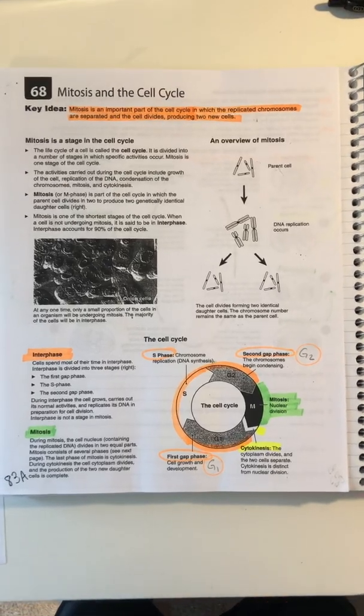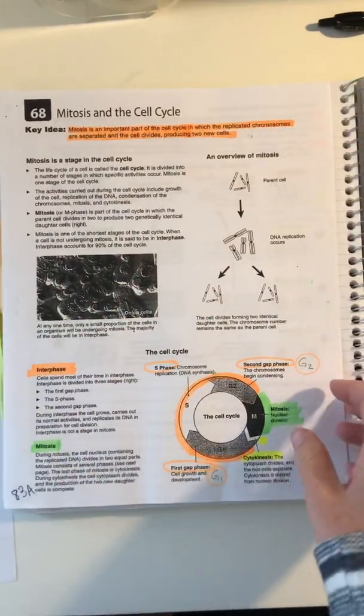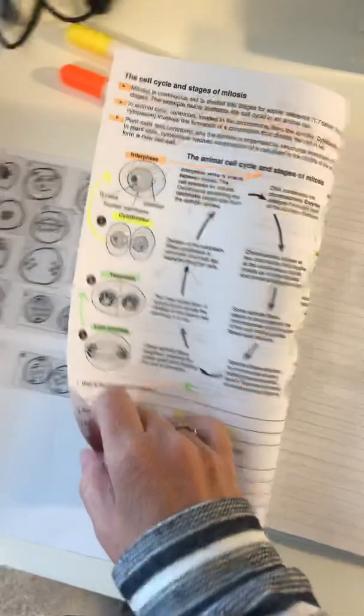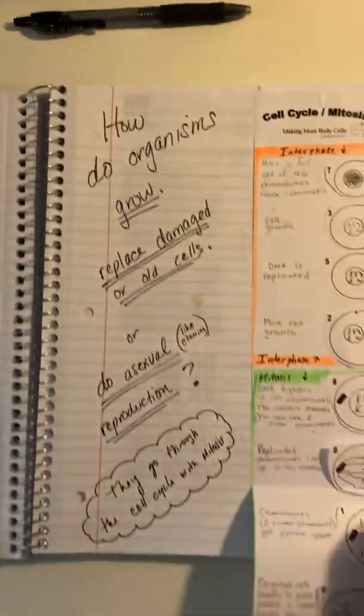Okay, so we're going to move from mitosis, which I've color coded. Orange is interphase, green is mitosis, and yellow is cytokinesis. I tried to do that for all of this. And I also did it on the image.